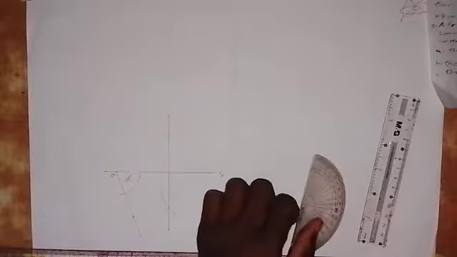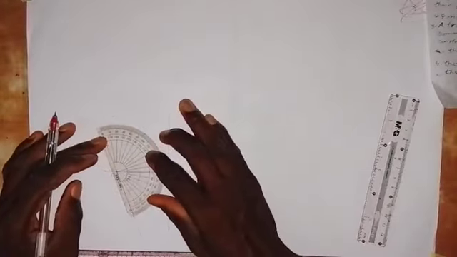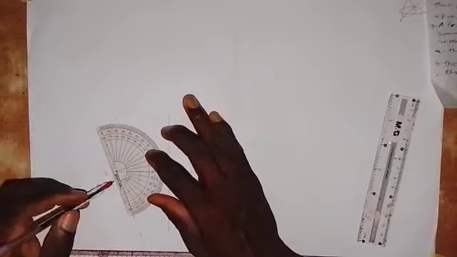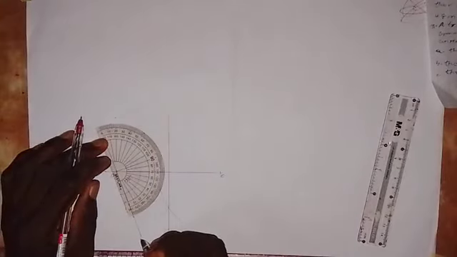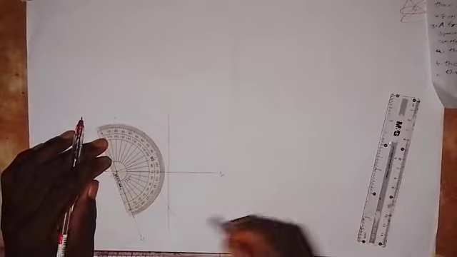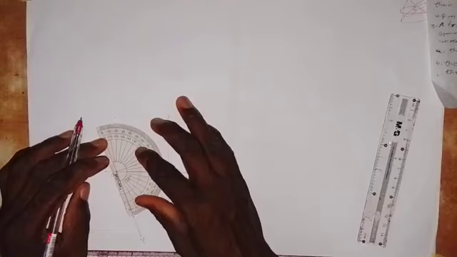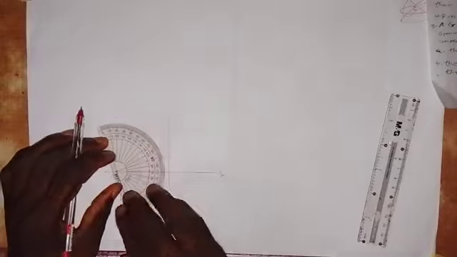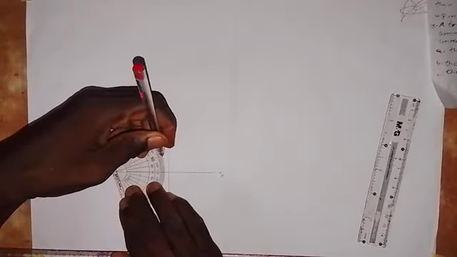So I'm going to make use of my protractor by setting the protractor at point B and making sure that the line on the protractor is along this line BC. With the center of the protractor at B, I'm going to put a mark at 90 degrees on the protractor.